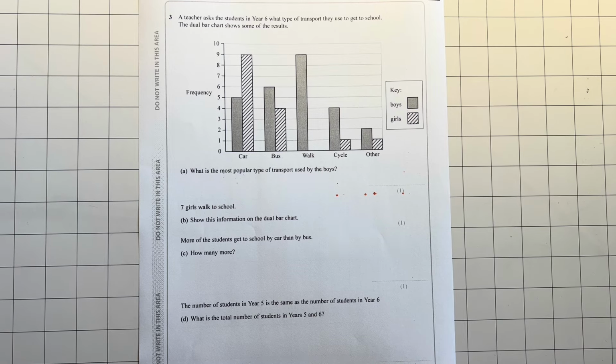This is question 3. We're told a teacher asks the students in year 6 what type of transport they use to get to school. We're then given a dual bar chart that shows some of the results. The questions that follow are linked to the bar chart. Pause the video, attempt to answer the questions, return to play the video to see the solution and where the marks are awarded. Welcome back.